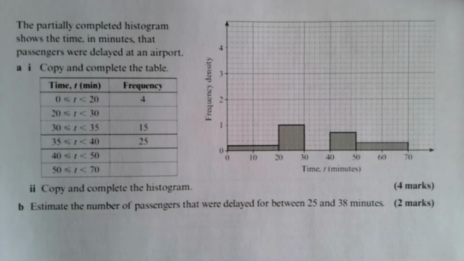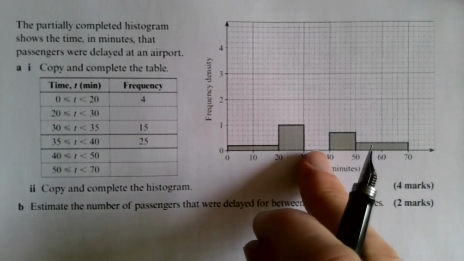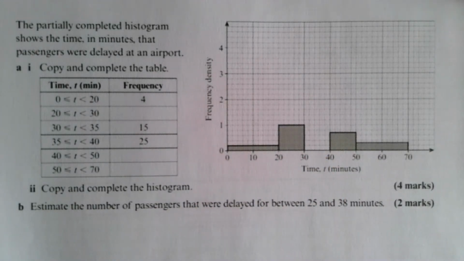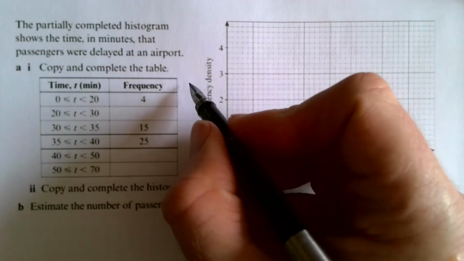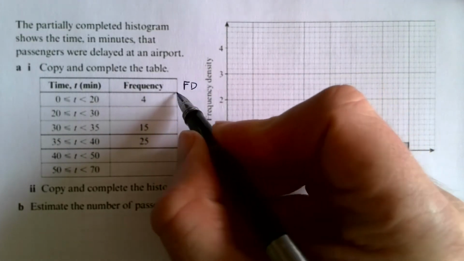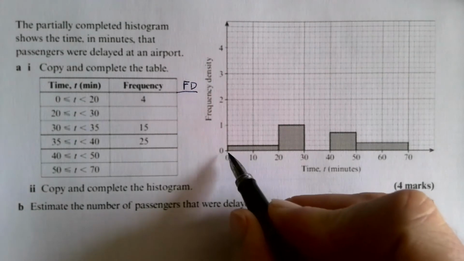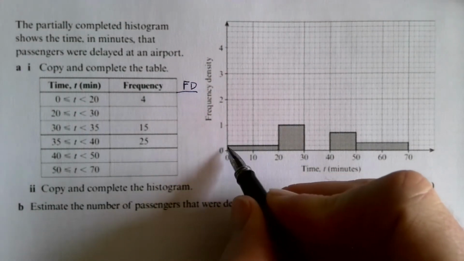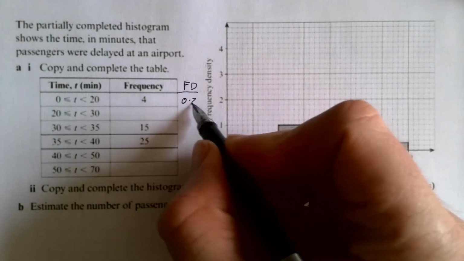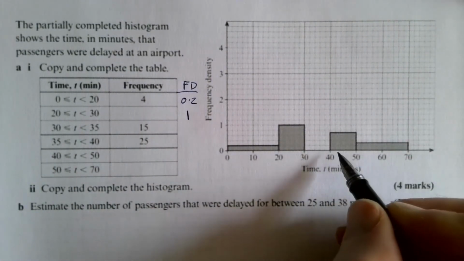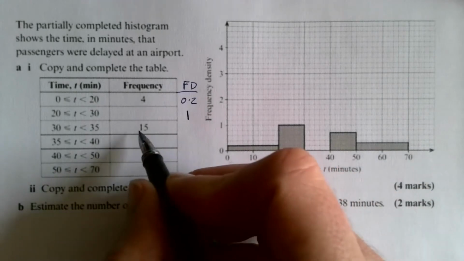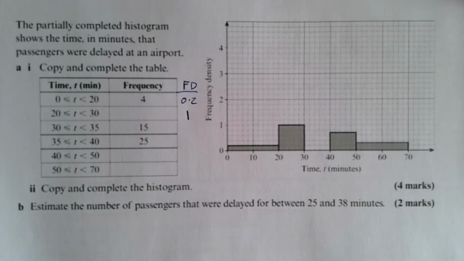So we're going to need to work backwards a little bit here to fill in what these frequencies are first, then we can sort out drawing the final bar. So how would we do that? Well, we can think about what is the frequency density. So let's just add those on here. The frequency density there, that's 1, that must be 0.2, mustn't it? This must be 1. This one we don't know yet, but we do know that the frequency is 15.